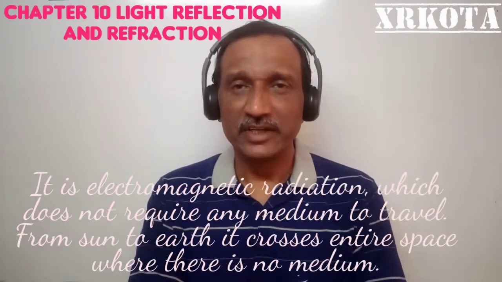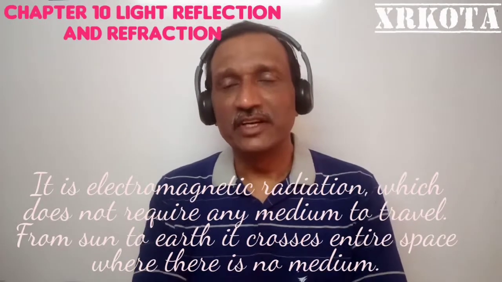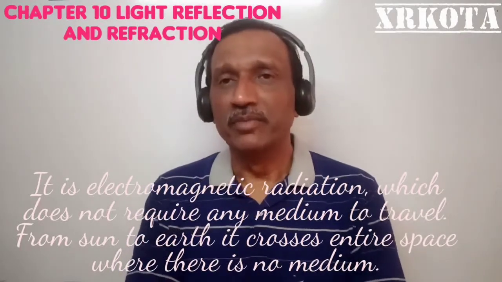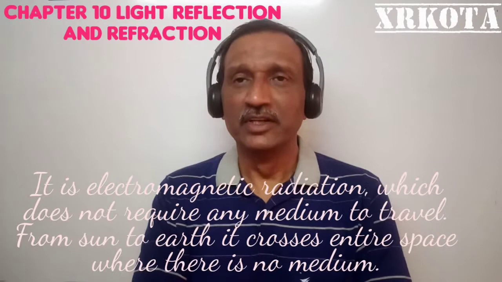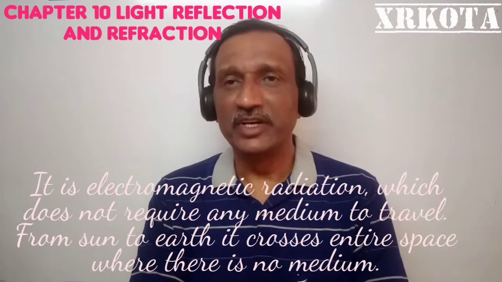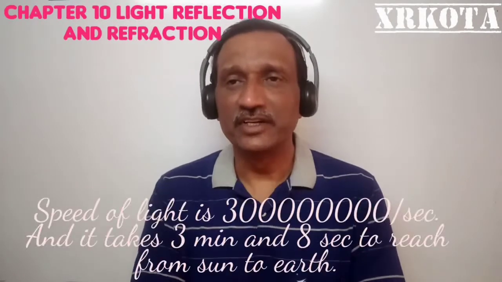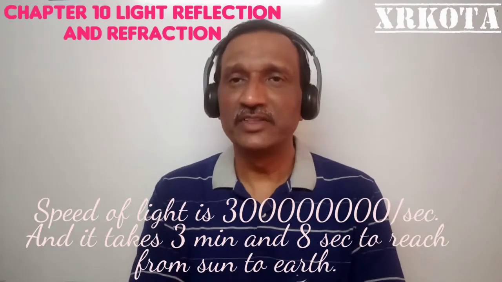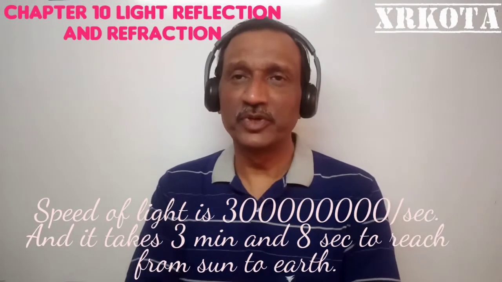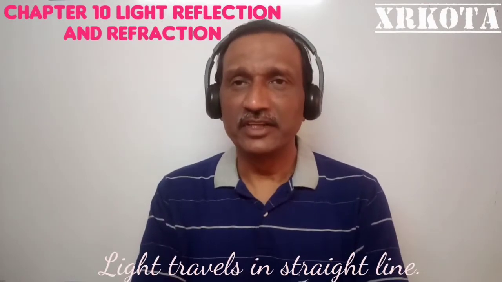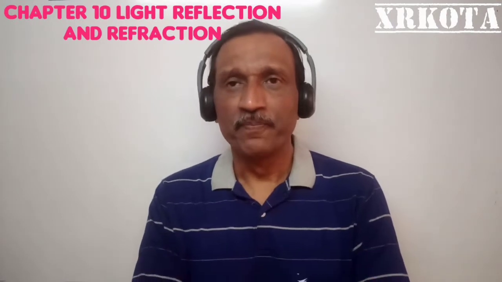Light is electromagnetic in nature, so it can easily travel without any medium. The sun is millions of kilometers away from earth, and there is no medium in space, yet light can easily travel through that space and enter the earth. The speed of light is very high. It is 3 into 10 to the power 8 kilometers per second. Light always travels in a straight line, which you also studied in the junior classes.